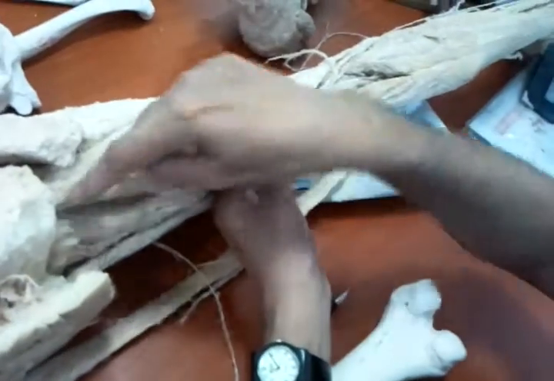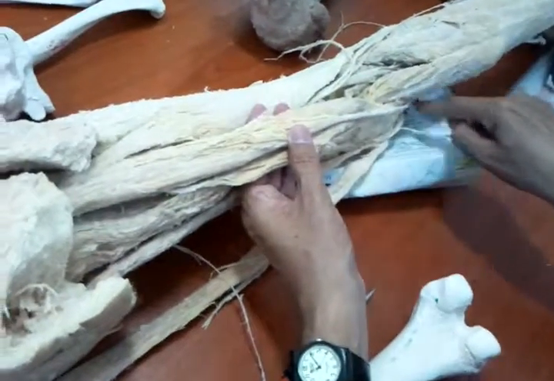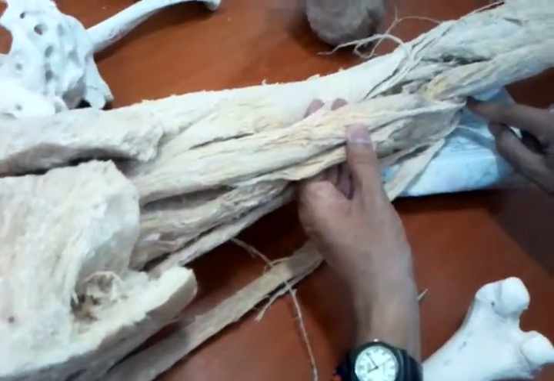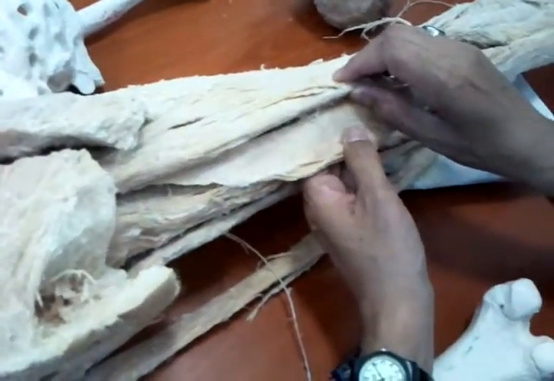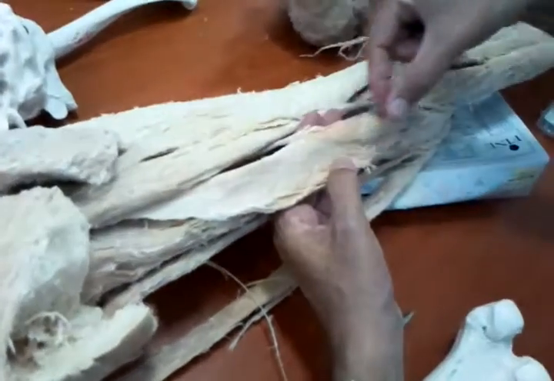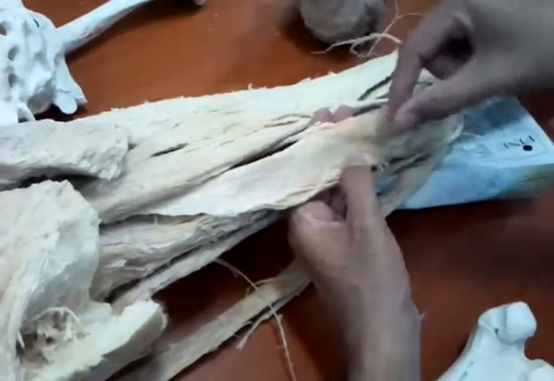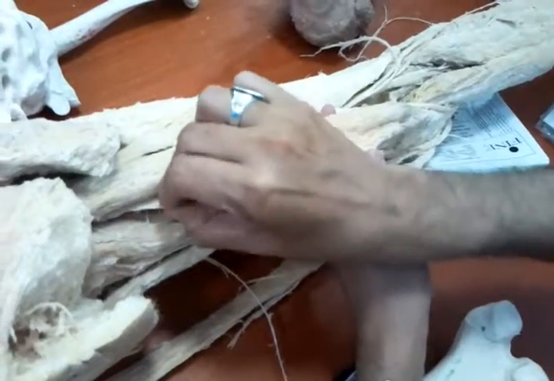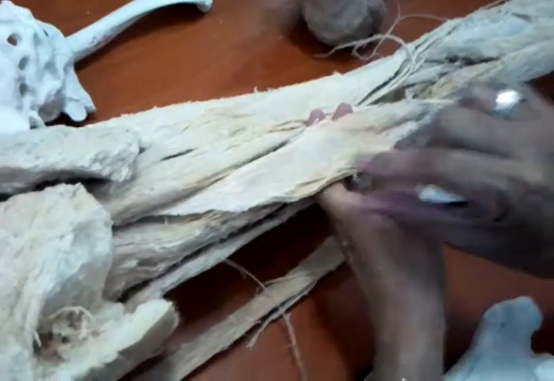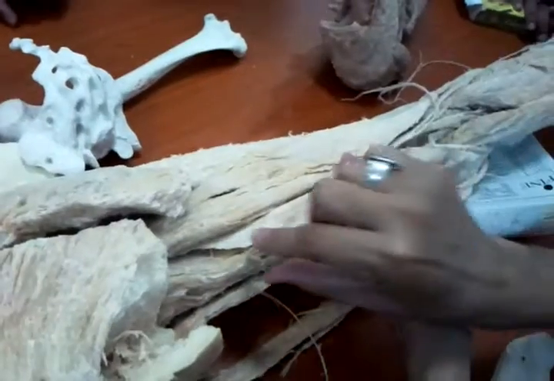One is half muscle and half long tendon. So this is known as semitendinosus. The other muscle is half muscle on this side completely from top to bottom, while the other half is like a membrane from top to bottom vertically. So vertically this is half muscle and half membrane.